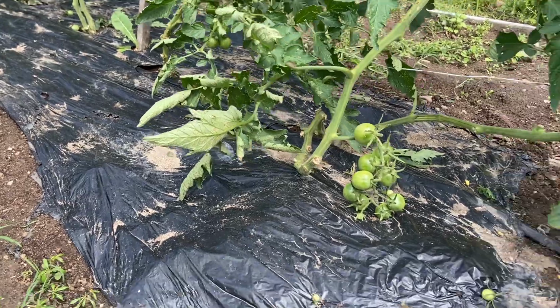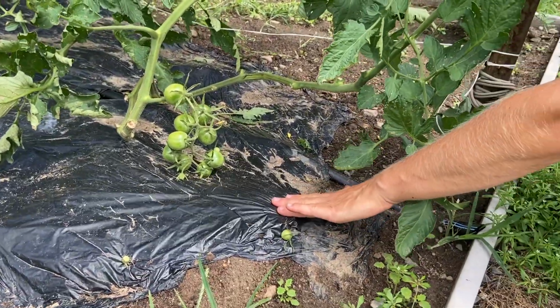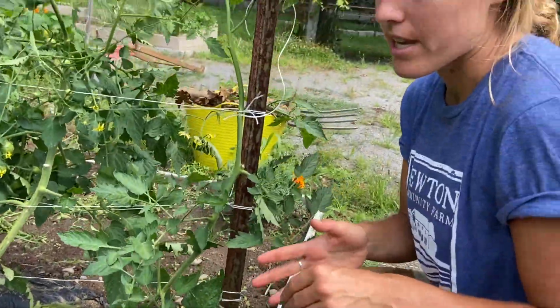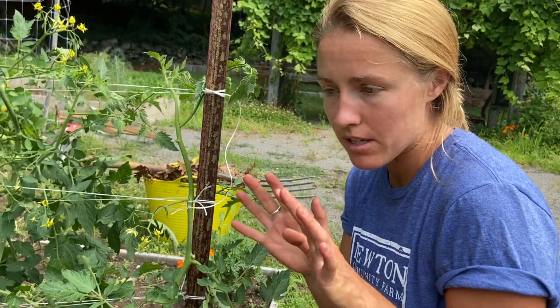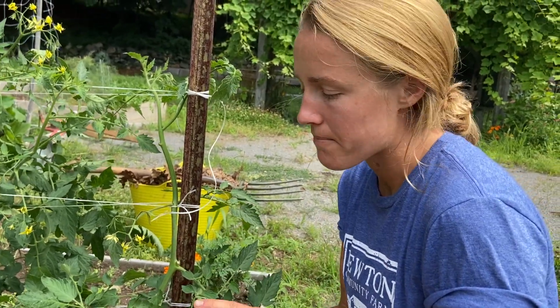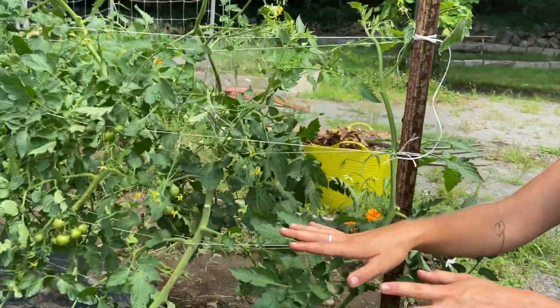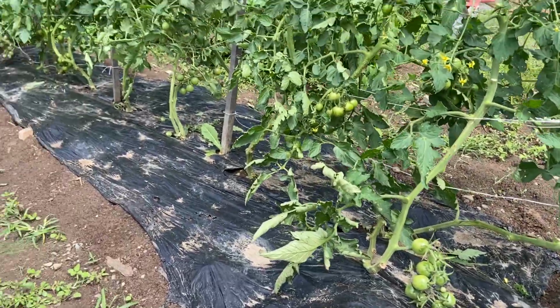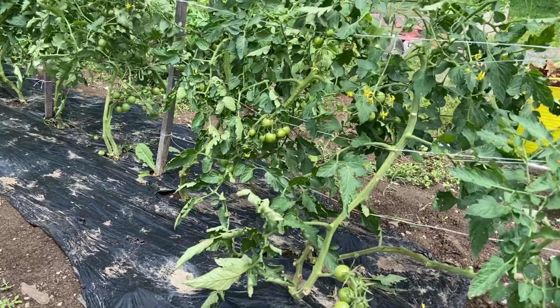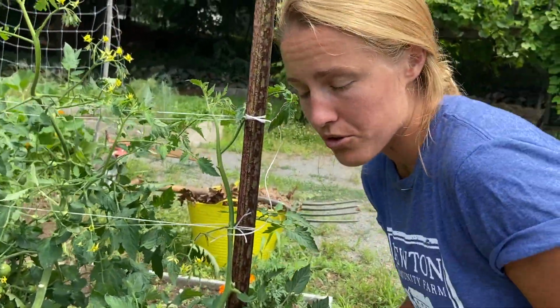So when we're using a black material like this, it actually warms up the soil, whereas a lot of other mulches help to keep the soil cool in the summer and keep the roots of your plants cool in the summertime. So it's important to remember that distinction when you're choosing your mulch. But this is our example of inorganic. And we'll focus much more heavily on organic mulches in this particular episode.